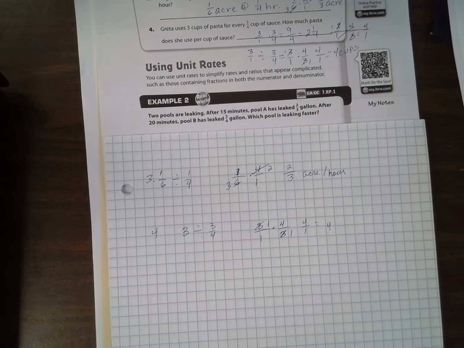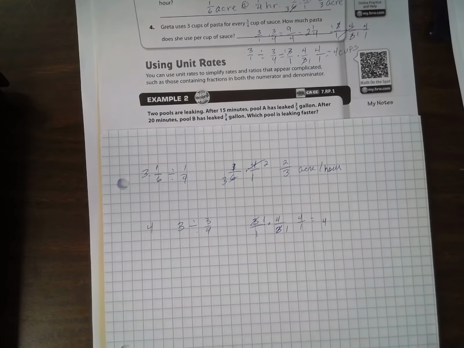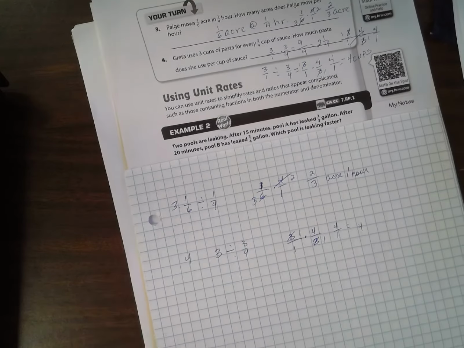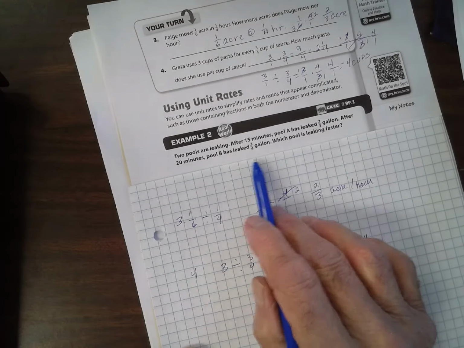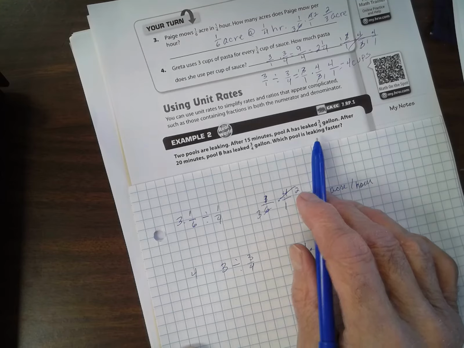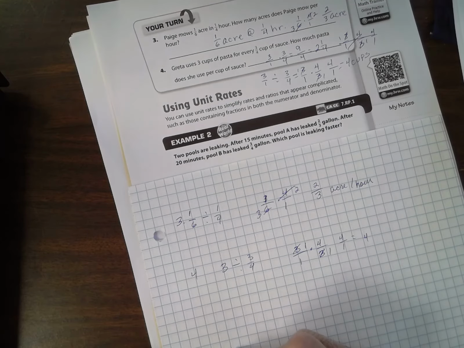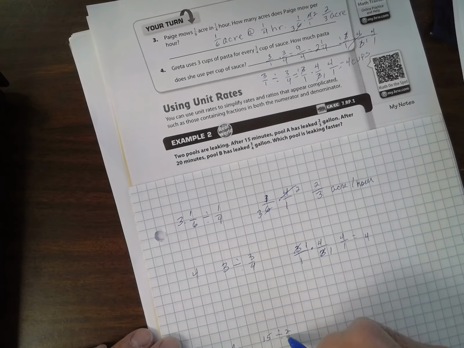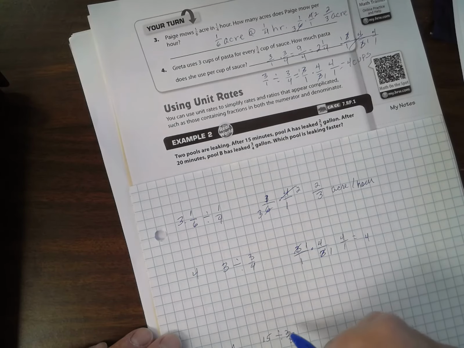So we're going to use unit rates. We're going to study this. We're going to compare them. So 2 pools are leaking. After 15 minutes, pool A has leaked 2/3 of a gallon. I'm going to write that down. I know it's all in your book, but I'm going to write that down. So 15 minutes, 2/3 of a gallon. And remember, this is another way to write 15 minutes is 1/4 hour.